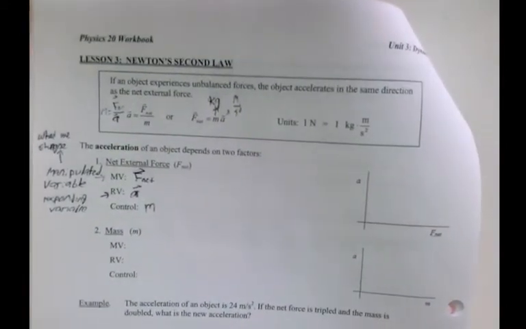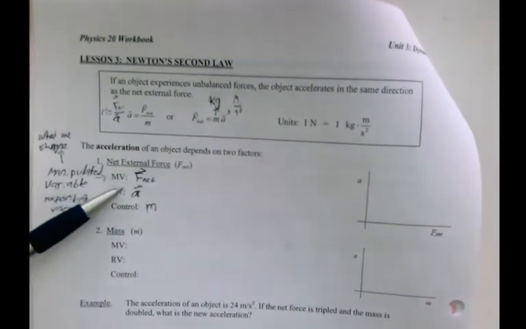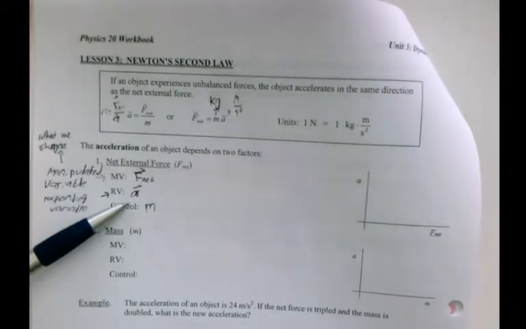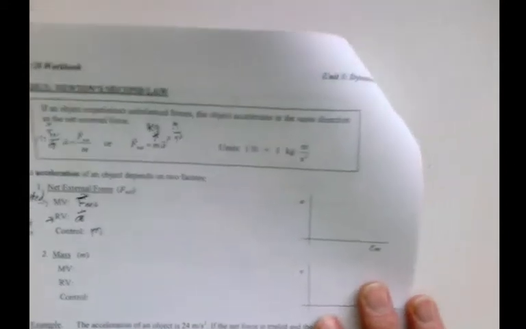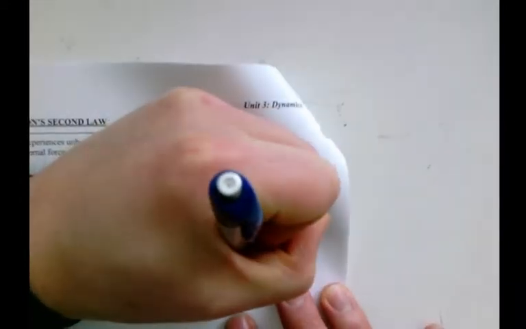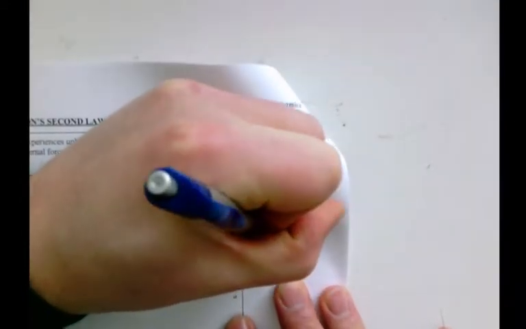Alright, so when we do experiments where we change the amount of force applied to an object and measure its resulting or responding acceleration, we're actually going to get a nice linear graph. And that has to do with its proportionality.